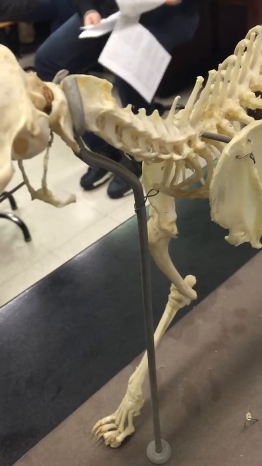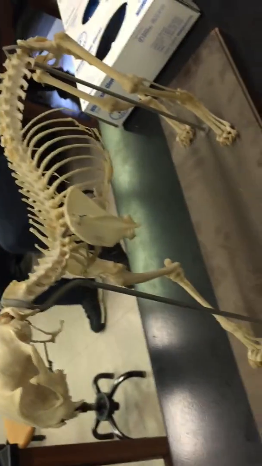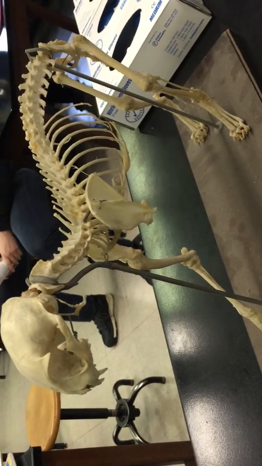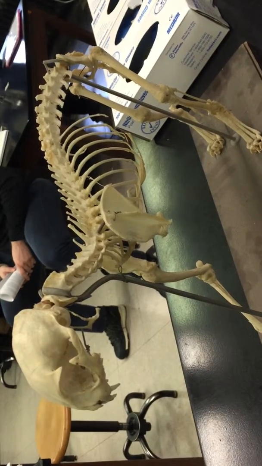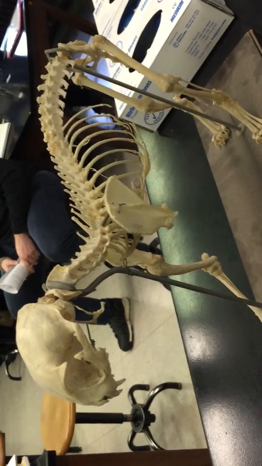What about the ones that support the ribs? What are they called? Thoracic, right? So this is the type of thing you should know. Behind the ribs, what do you have? Lumbar, right. So you have cervical, thoracic, lumbar.